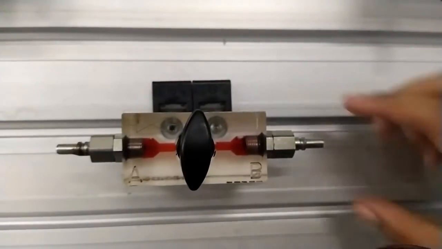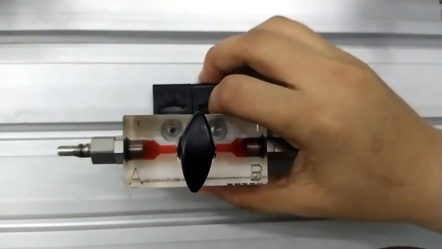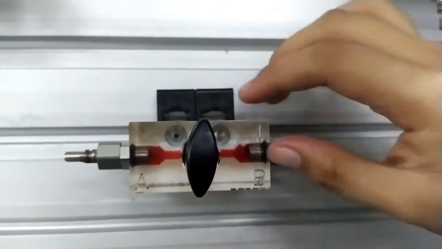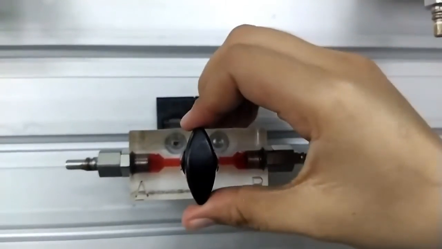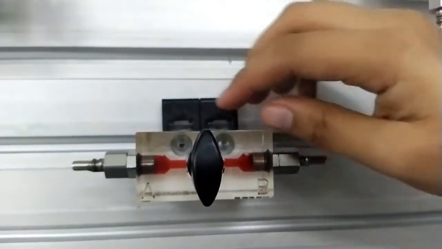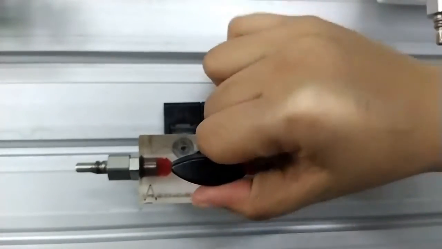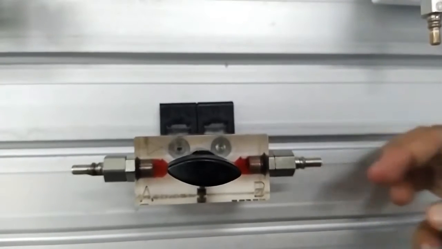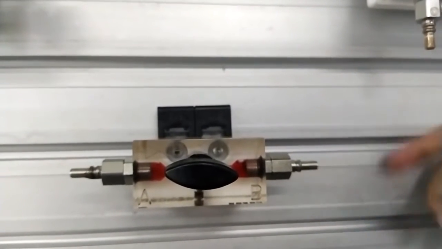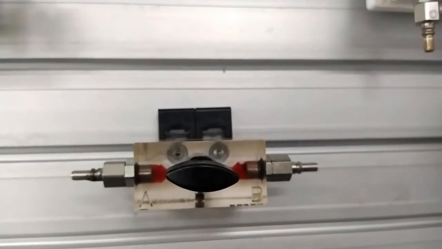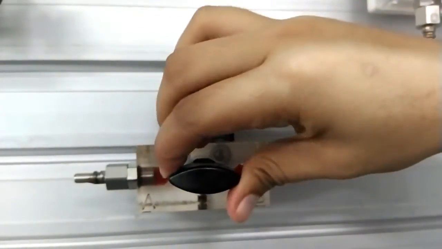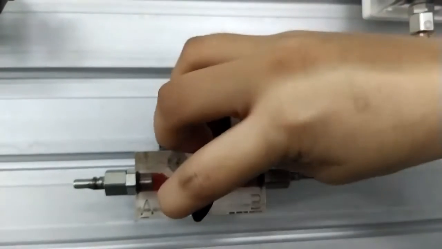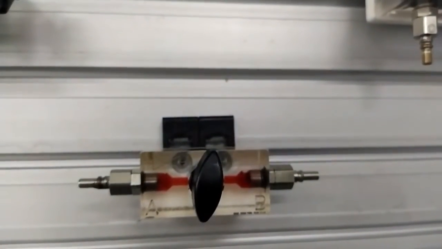Next component is the shut-off valve. So its function is to open and close the pathway of the hydraulic oil. So if it is in this position, the oil will pass through, and it will make our cylinder extend. And if we make this in this position, it will block its pathway.